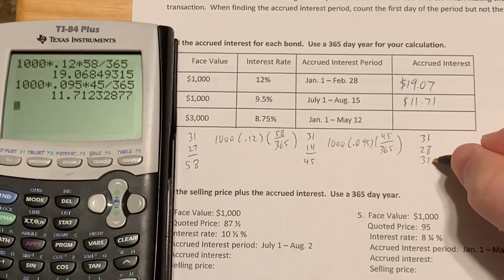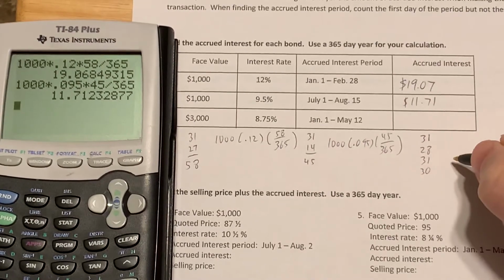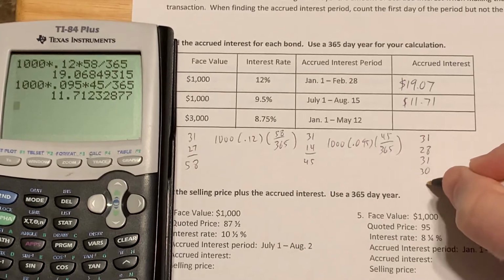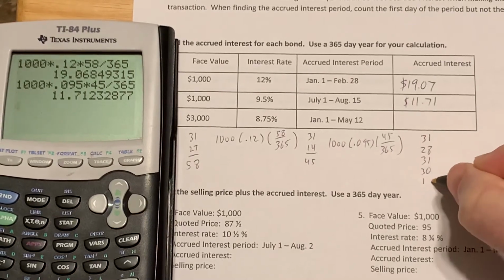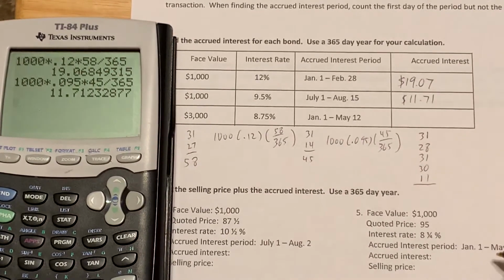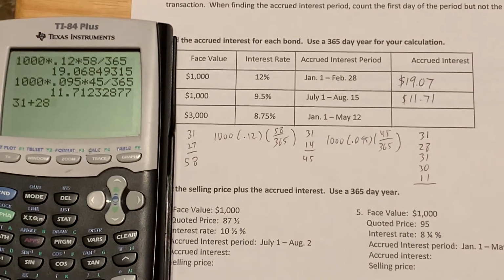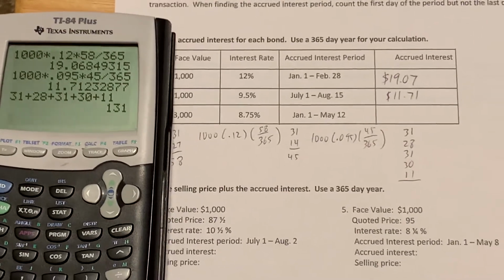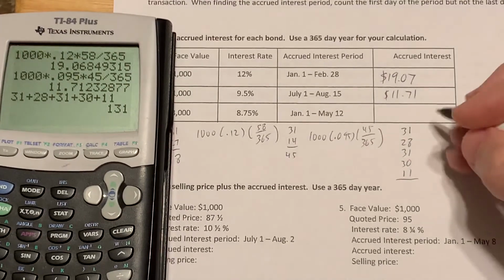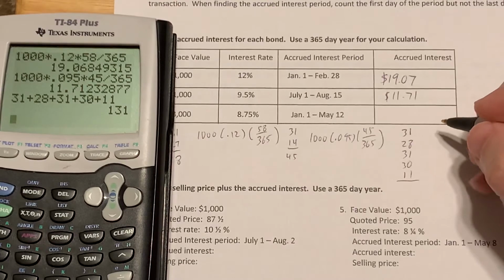January, February, March, April is 30. May, we're just going to figure as 11. So we take 31 plus 28 plus 31 plus 30 plus 11, or 131 days in this situation.